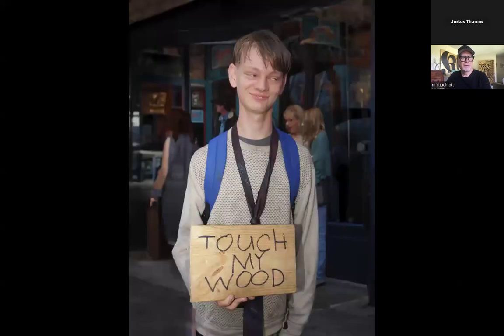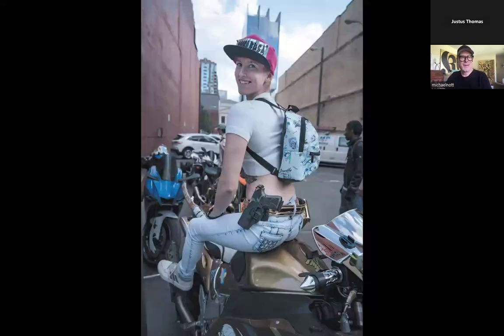One of my favorite photos is this kid walking around downtown. I asked him if I could take a picture, and he copped this pose. It's such a weird photo.